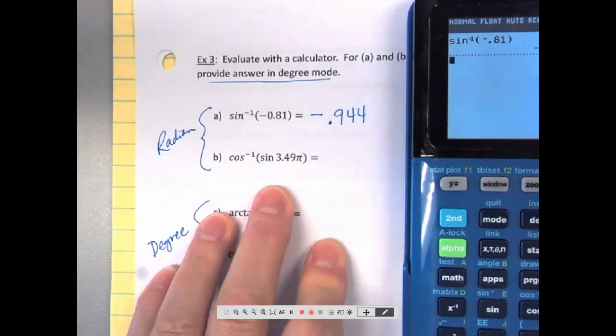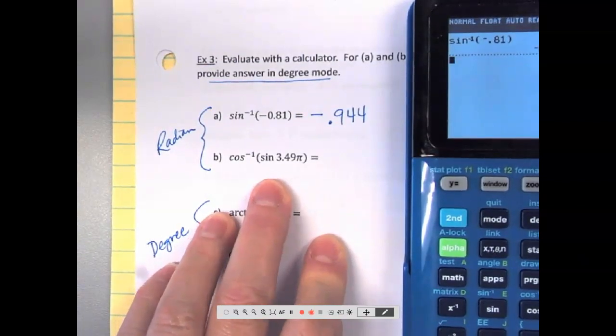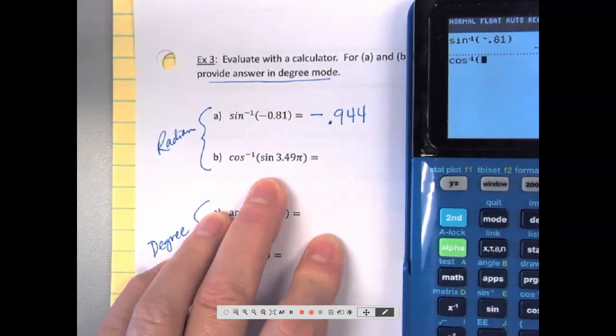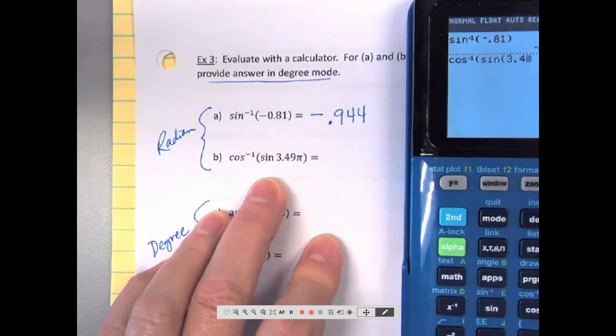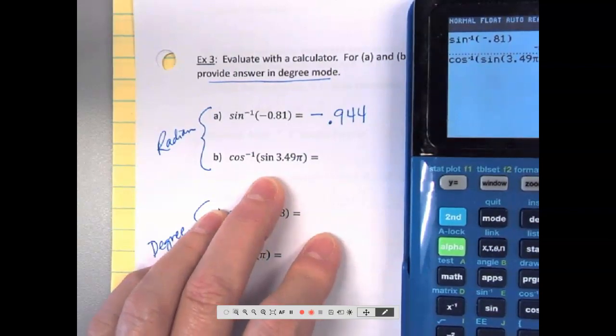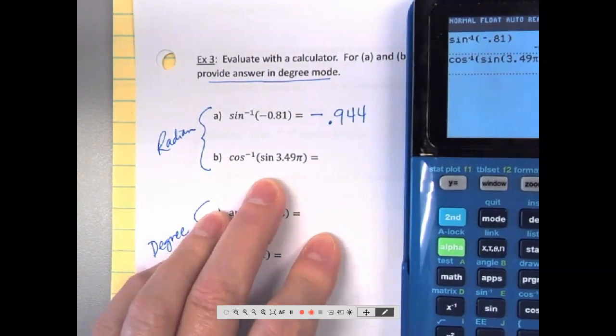Okay, next one. It's got a lot of stuff, but you know what? I can just type it in just like it looks. Cosine inverse, sine 3.49 pi. And did y'all get 3.11? Okay.